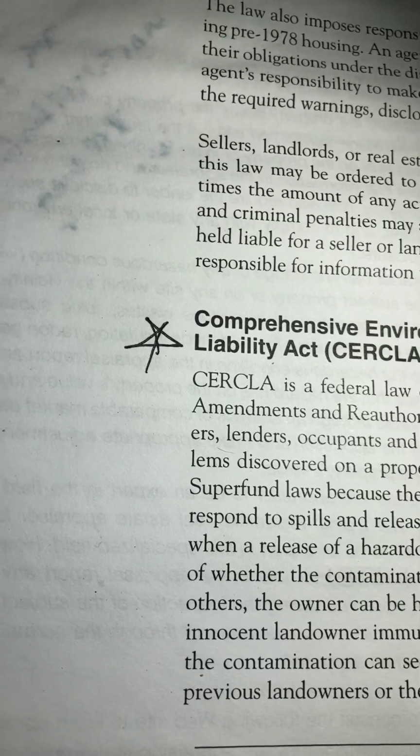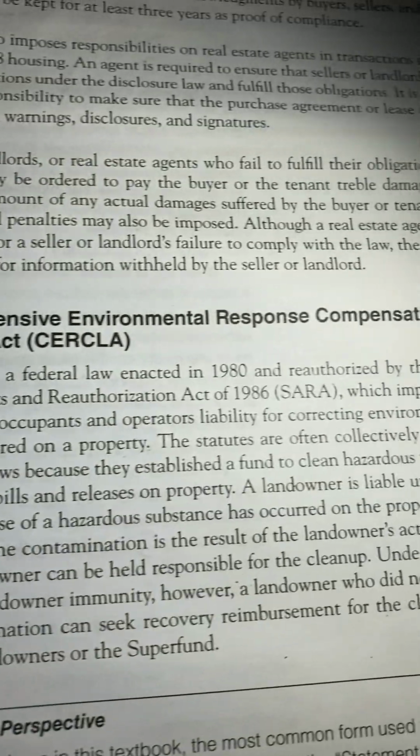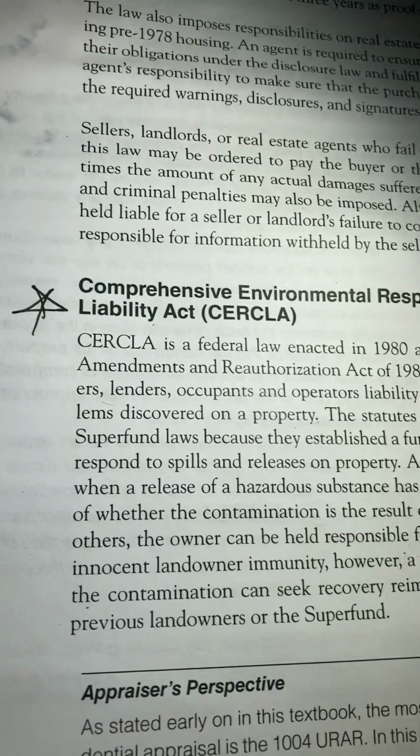Extra little note, remember, Comprehensive Environmental Response Compensation and Liability Act, CERCLA.